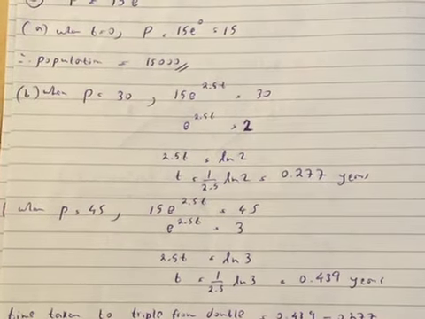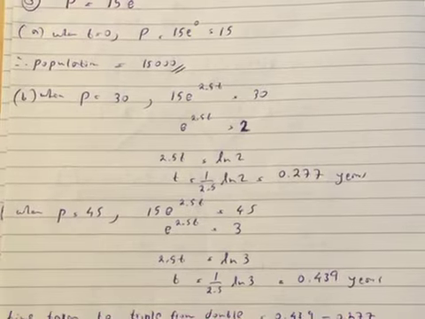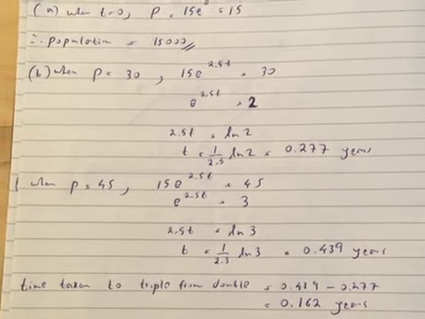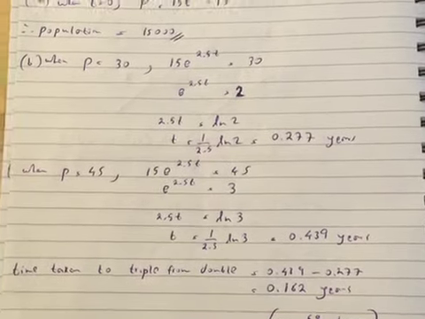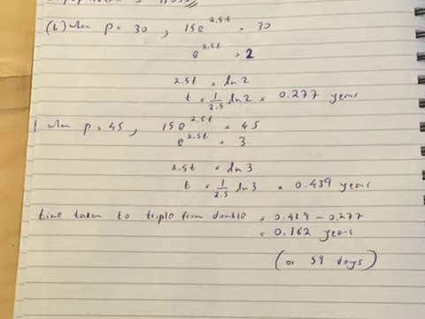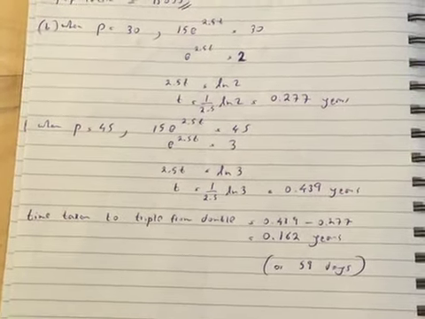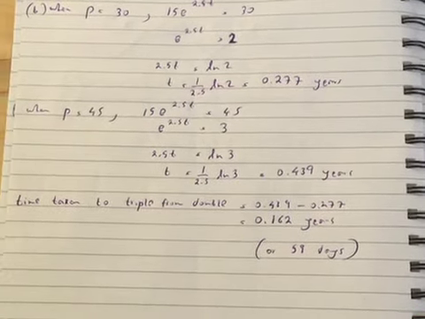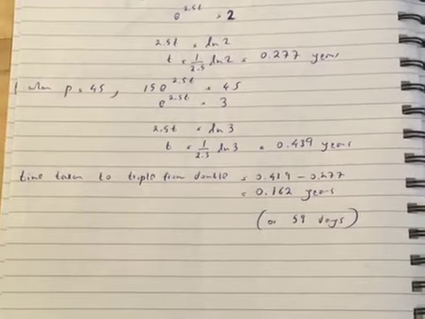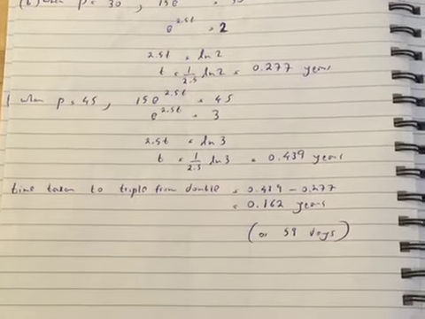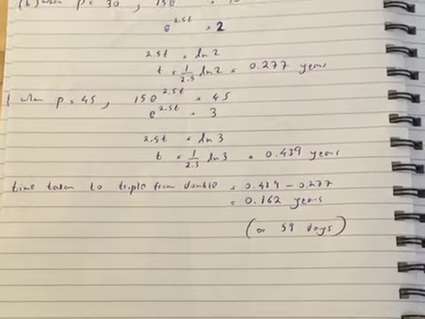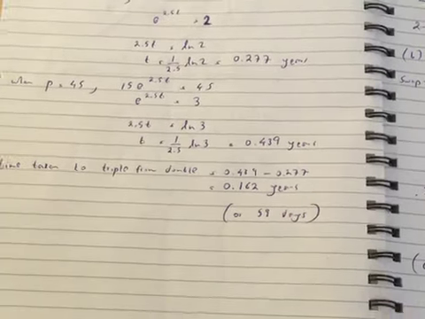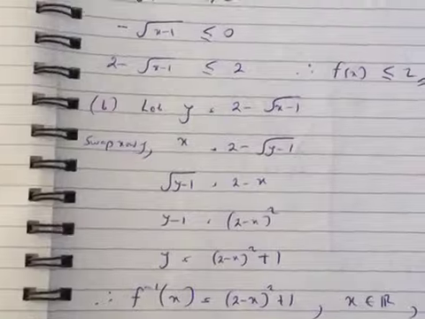When P is equal to 30, 15 e to the 2.5t equals 30, and that works out to be t equals 1 over 2.5 ln 2, which is 0.277 years. And when P is equal to 45, you do the same calculation and then you get 0.439 years. So the time taken to triple from the double is 0.439 minus 0.277, which is 0.162 years, or roughly 59 days.